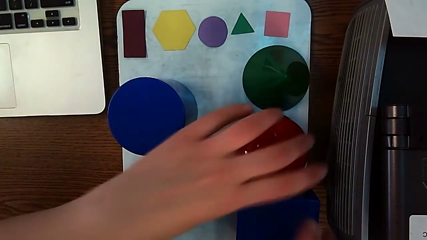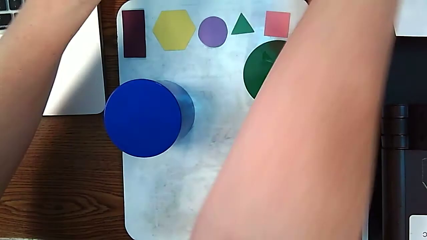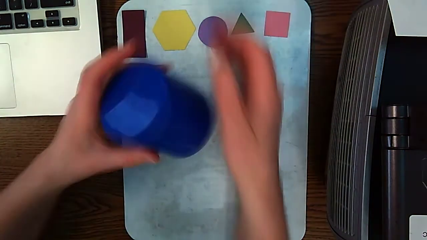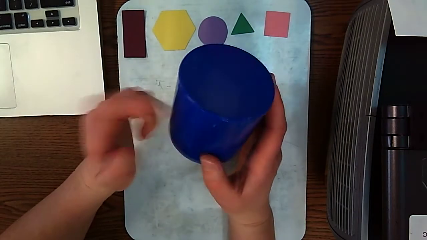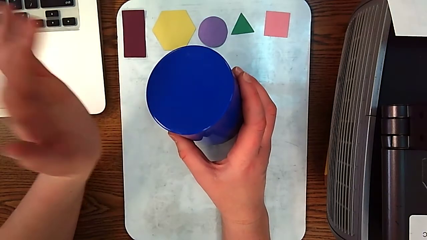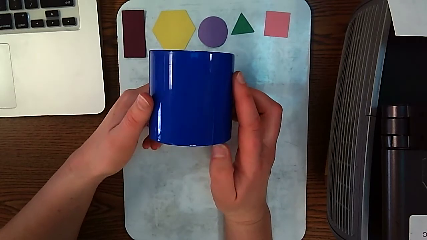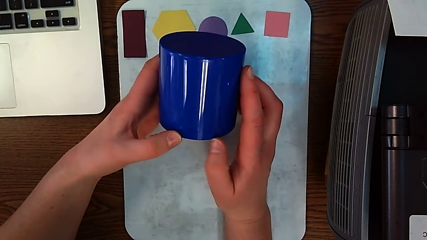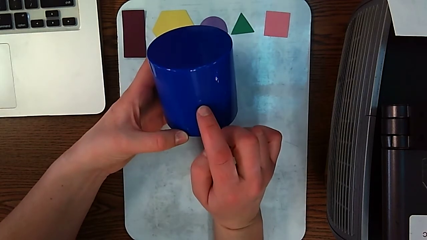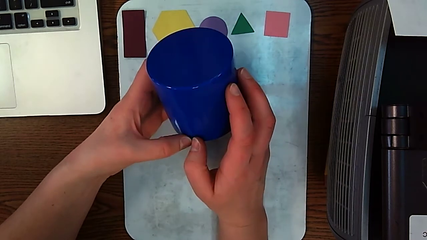So now what I want to do is show you some examples of a cylinder. Take a minute and look around your house and see if you find some cylinders. I want you to find one. Maybe you'll see one in your pantry or in a cabinet. Maybe you'll see one in the refrigerator, in your cupboard. There are lots of cylinders everywhere. So pause, go find a cylinder, and then you can come back to the video.